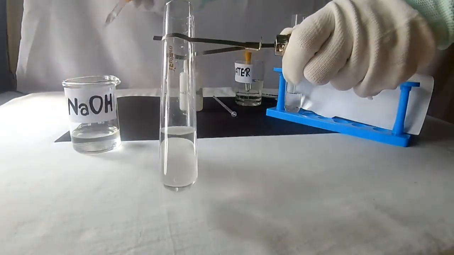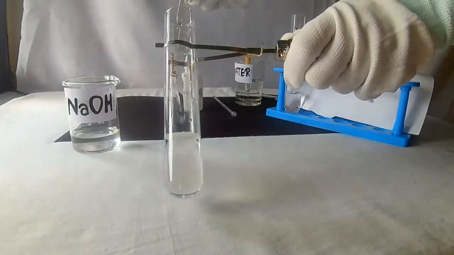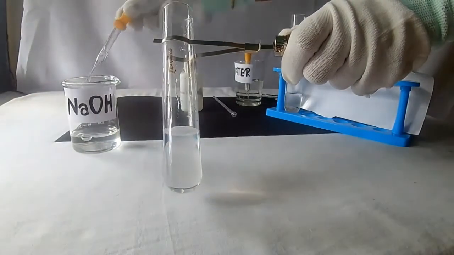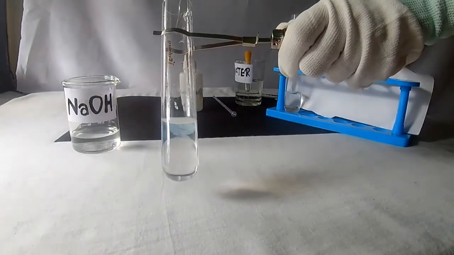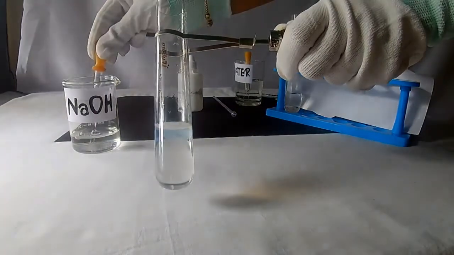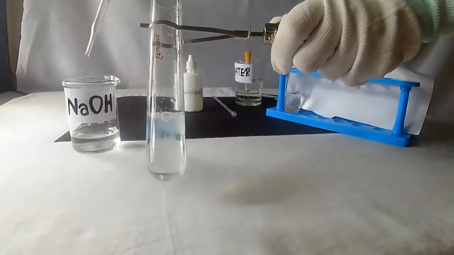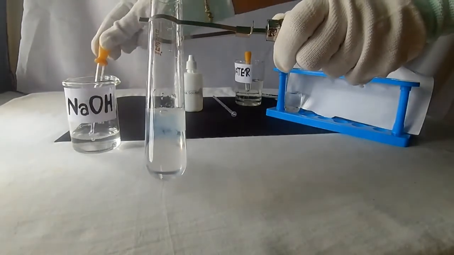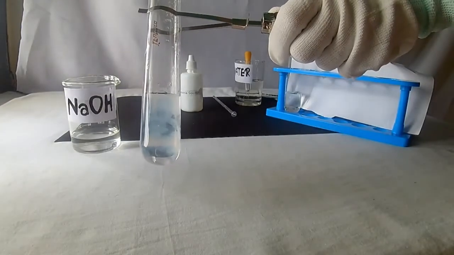First, add few drops of sodium hydroxide and observe carefully. We can see a white precipitate being formed. This is zinc hydroxide. It is called a gelatinous white precipitate.